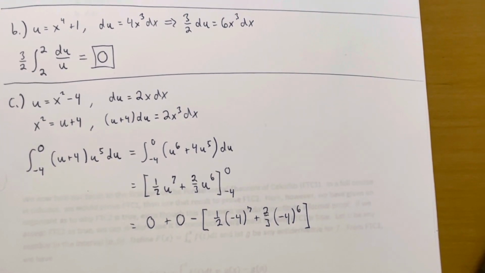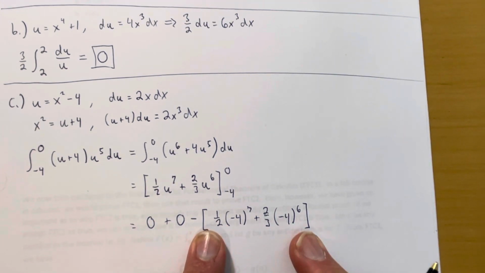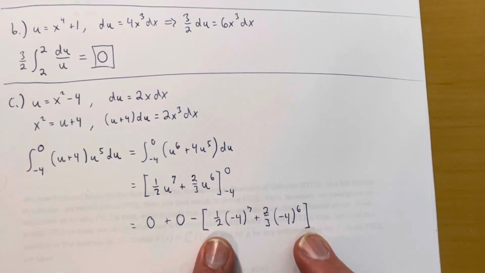All right, so we said that we have 1/2 times -4 to the 7th power plus 2/3 times -4 to the 6th. Okay. However, there is this negative in front of it. So when I plug it in here, I'm going to get a negative number because a negative number to an odd power gives me a negative. And I get a negative number that has a greater absolute value than the positive number I get over here. So this sum comes out to a negative.